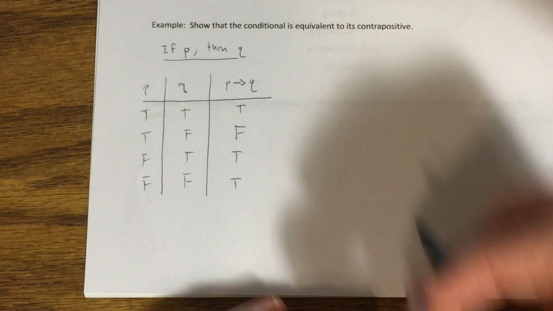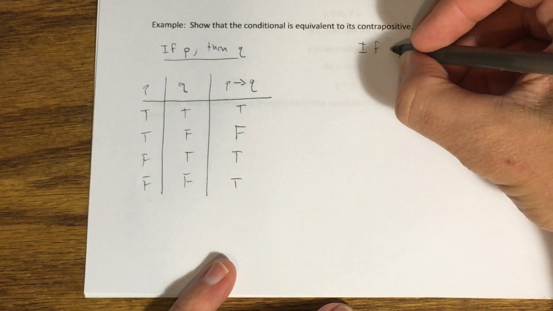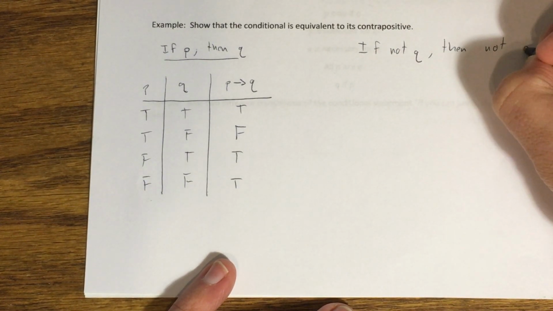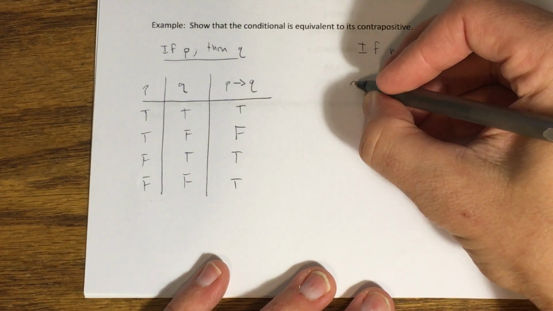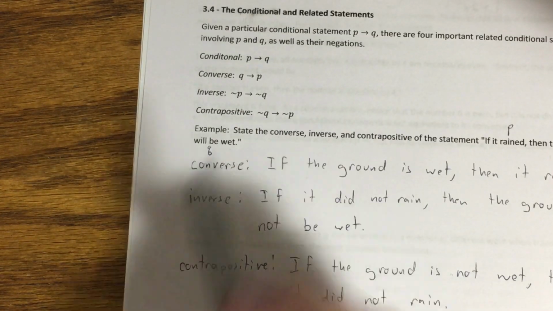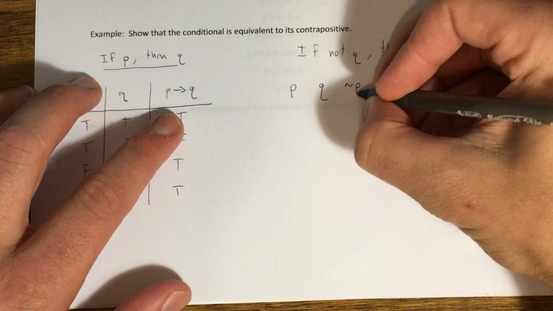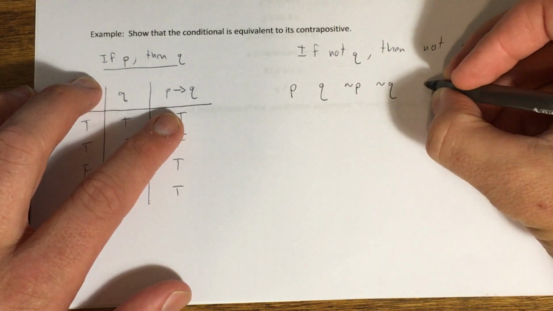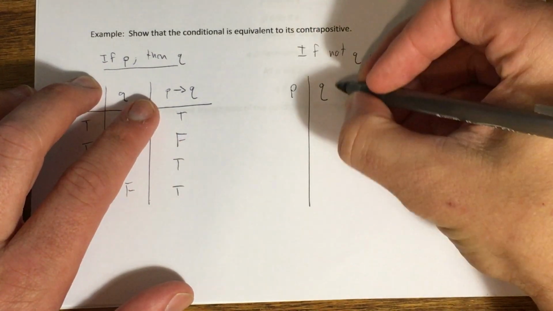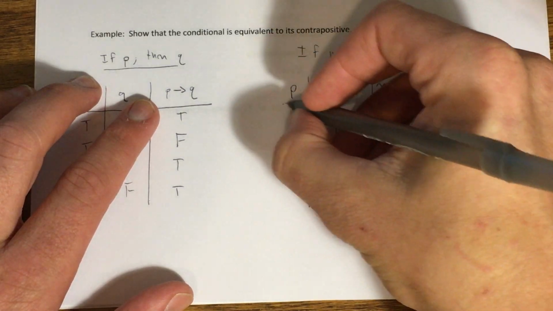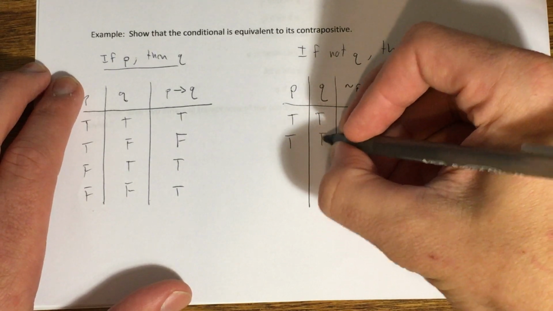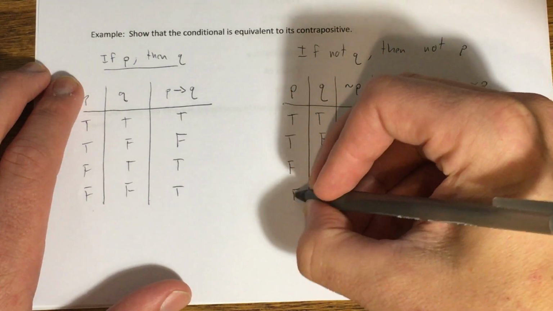Now, let's look at the contrapositive. I could write the contrapositive this way: if not Q, then not P. So this truth table is going to look a little bit bigger because I have P and Q, but in my contrapositive, I also have the negation of both of those. So I'm going to need not P and not Q as well. And then finally, the contrapositive, which looks like not Q implies not P. So this one has 5 columns. Same combination of truth values as always for my P and Q: true, true, true, false, false, true, false, false.